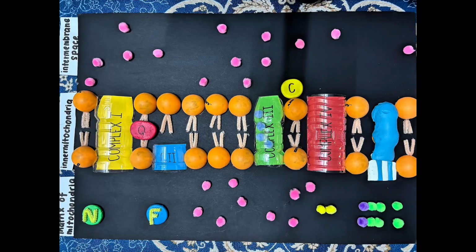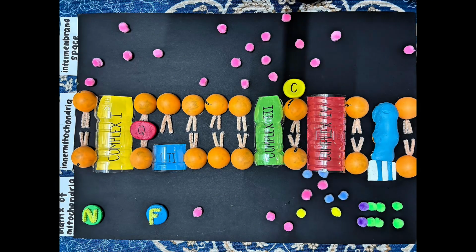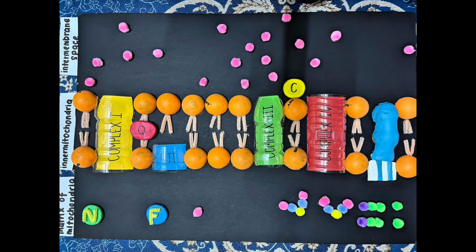These 4 electrons are transported one by one to complex 4 by cytochrome C. For each electron received by complex 4, a proton is shuttled from the matrix to the intermembrane space. The 4 electrons then combine with 4 protons in the matrix and oxygen to make water.